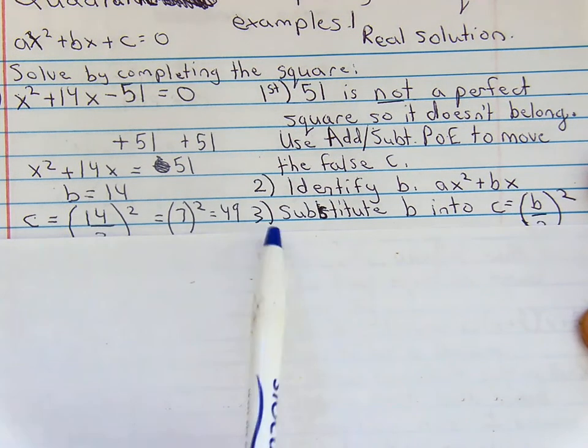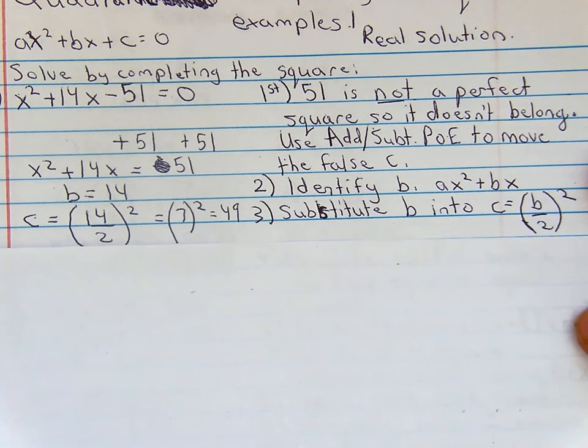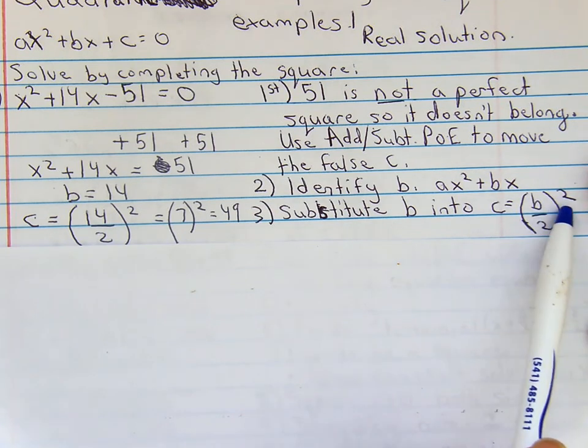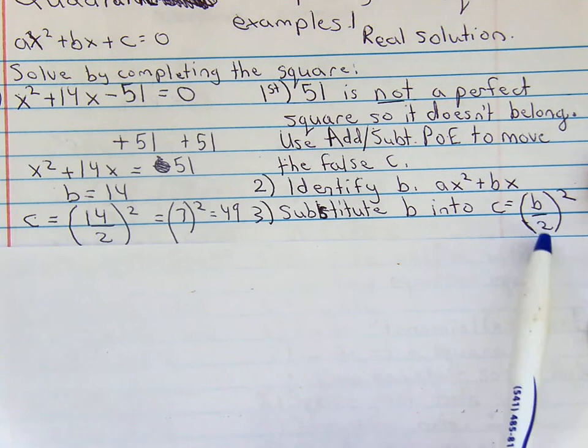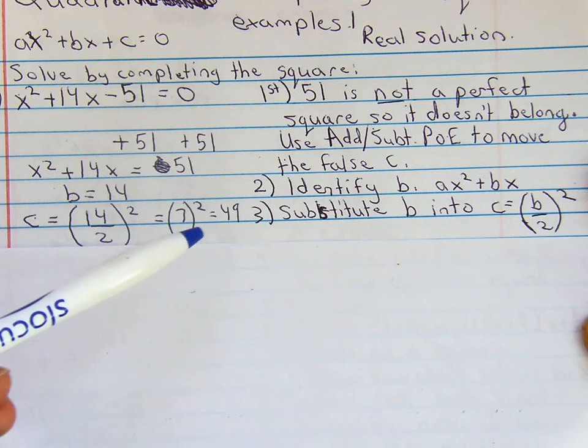Once you have identified B, you're going to substitute into the equation that we found from the previous situation that C is the same thing as B divided by 2 and times itself, or squared. Right? So 14 divided by 2 is 7. That means that I could break it into my factors I'll see later on as x plus 7. And then C is 7 times 7, or squared, is 49.